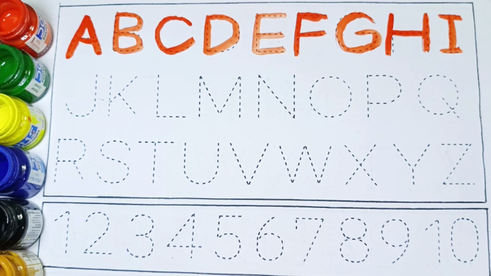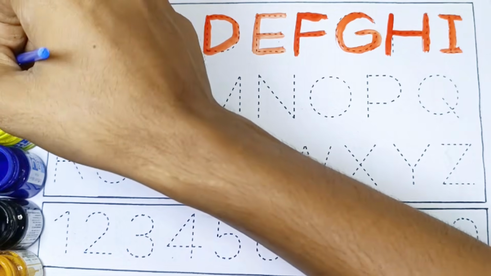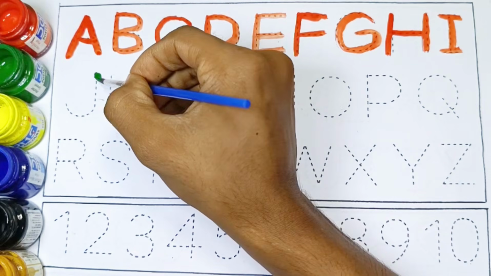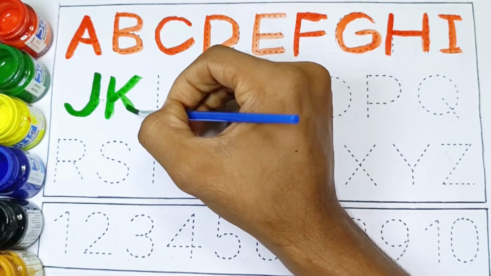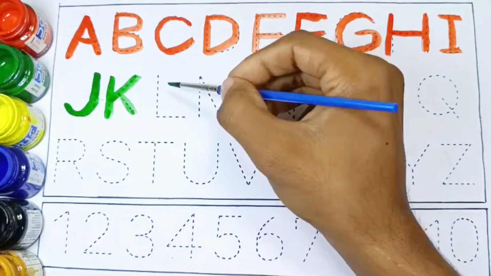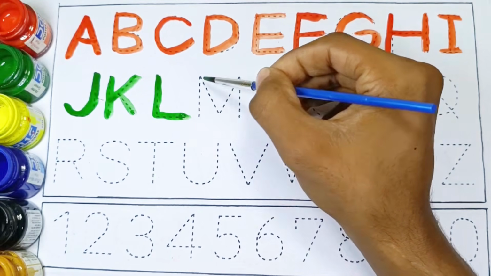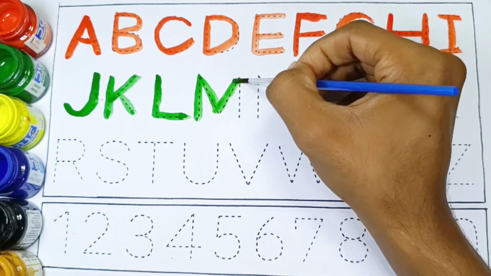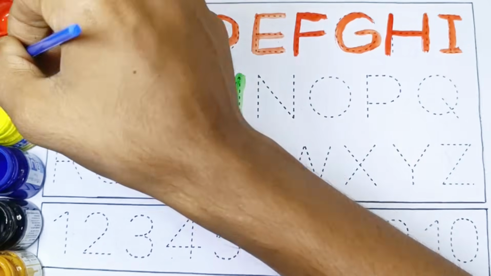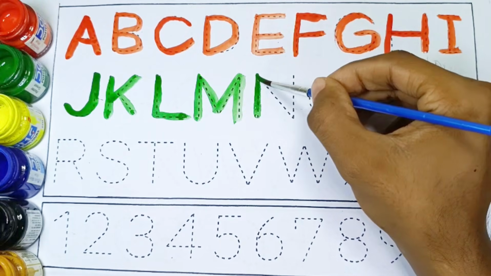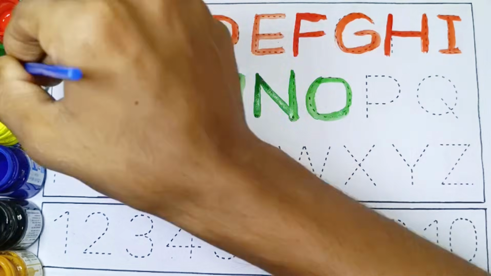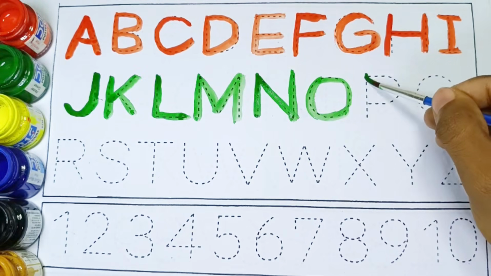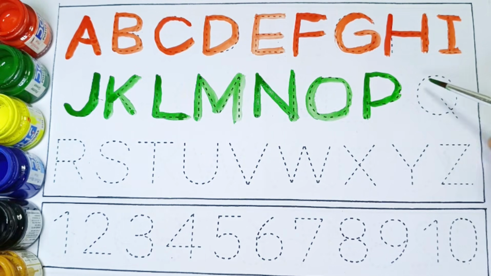Kids, now you draw J, the alphabets of J, and use green color. J for joker. K for king. L for lion. M for moon. N for nose. O for octopus. P for parrot.